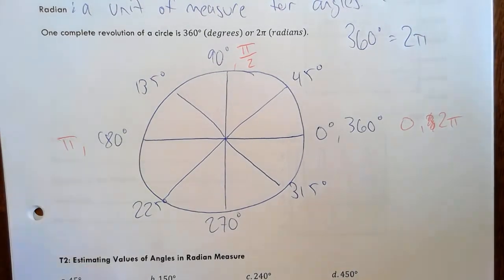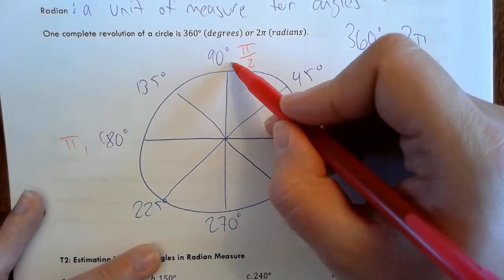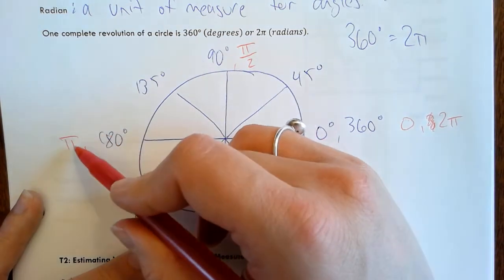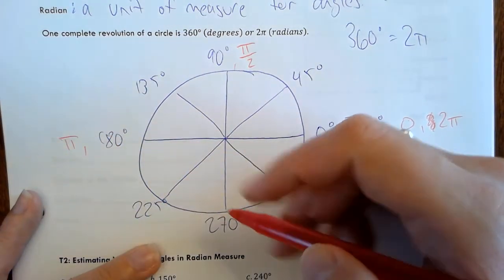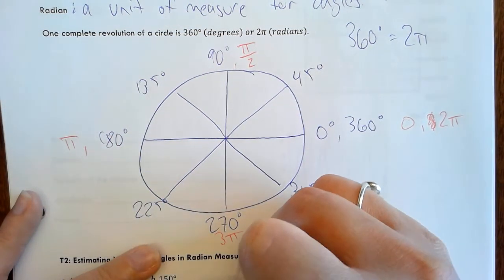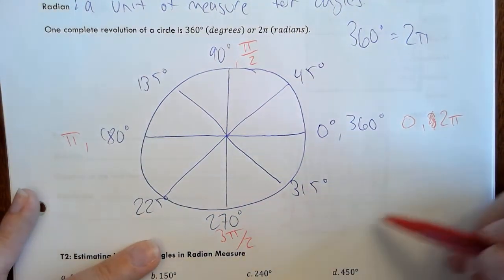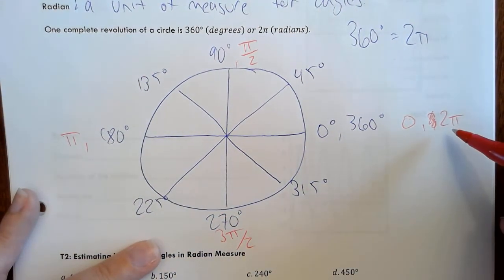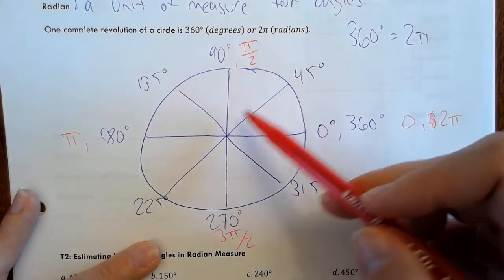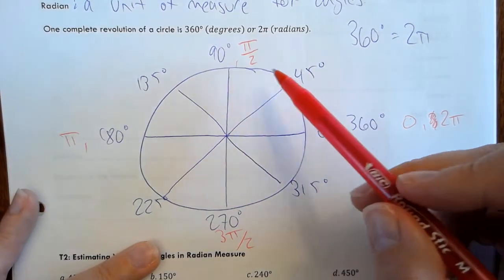Okay, so let's count up by halves. Here's half a pi, 2 halves, which is 1. 3 halves, so 3 pi over 2, or 3 pi by 2. And then 4 halves, that would get us back to 2.